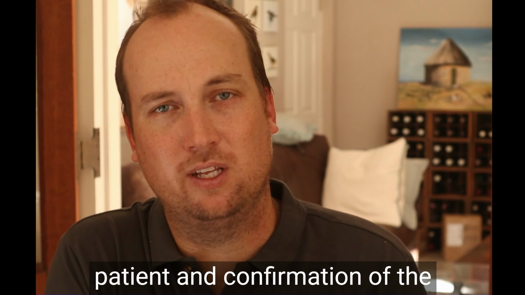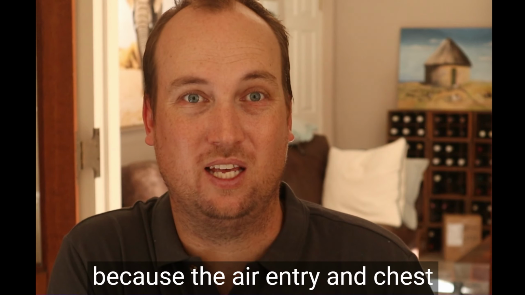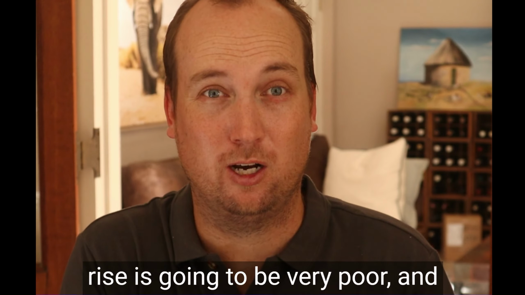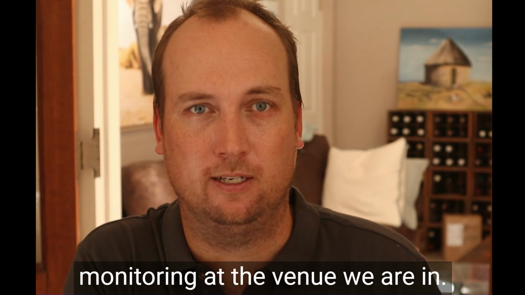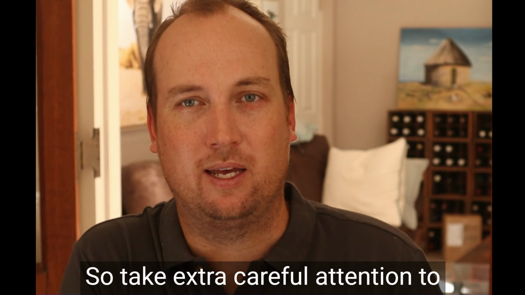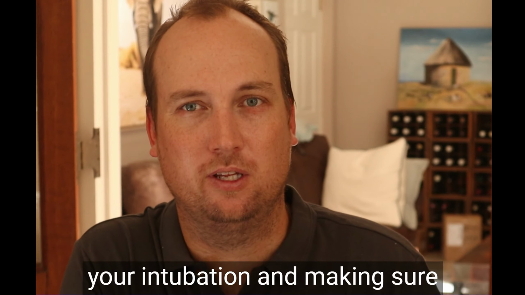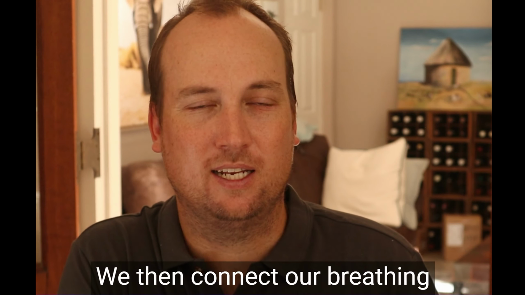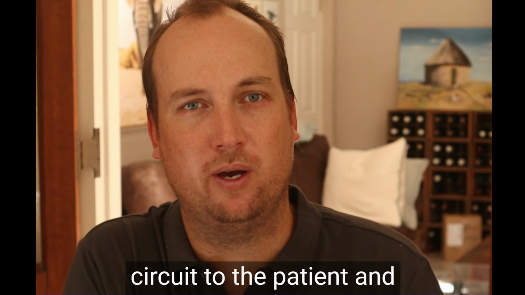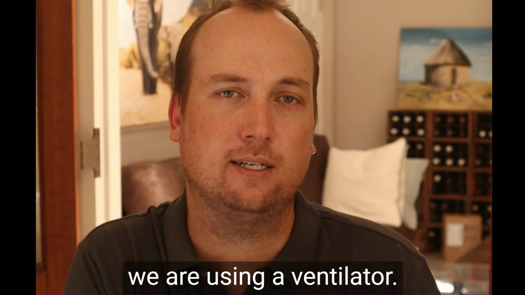And confirmation of the endotracheal tube position here is going to be extremely difficult because the air entry and chest rise are going to be very poor, and we may not have capnography monitoring at the venue we're in. So pay extra careful attention to your intubation and making sure that the endotracheal tube has gone through the vocal cords. We then connect our breathing circuit to the patient and we initiate ventilation if we are using a ventilator.